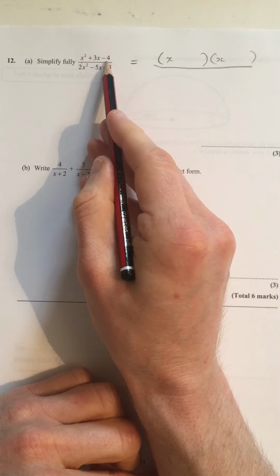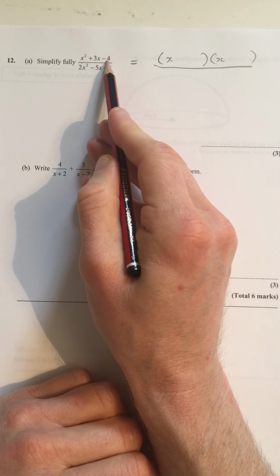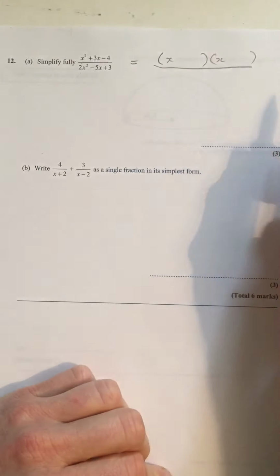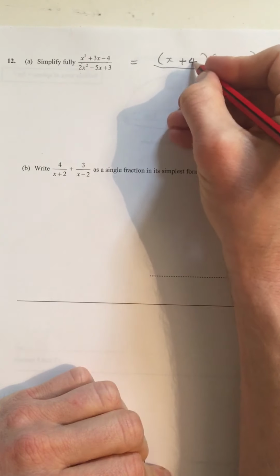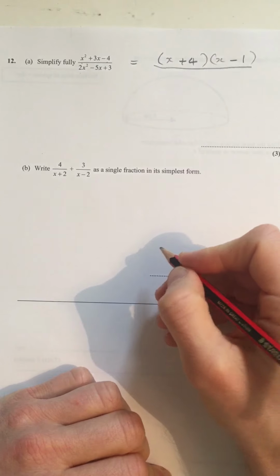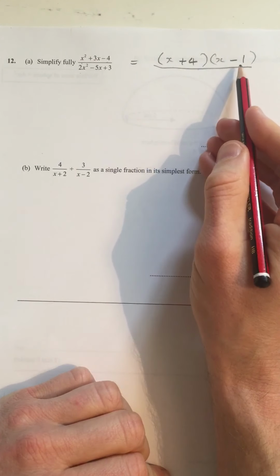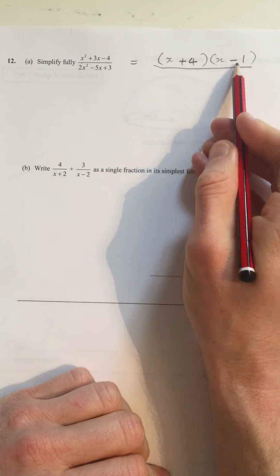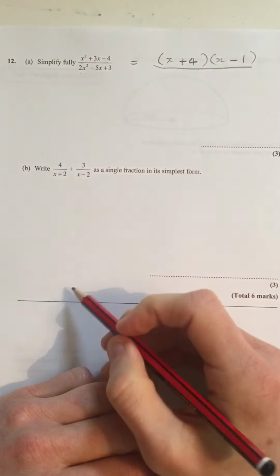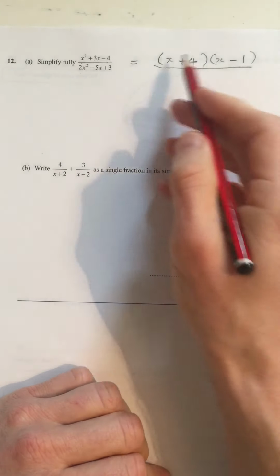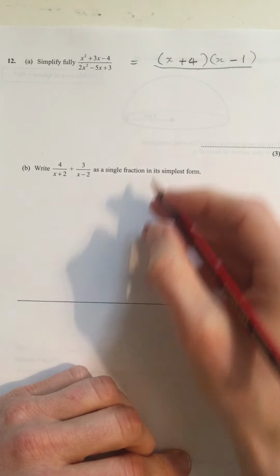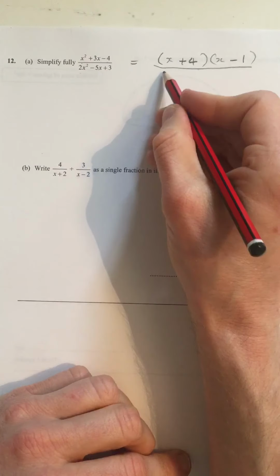And we need to have 2 numbers that are going to multiply to make -4 and add up to make +3. So that's going to have to be a +4 and a -1. 4 times -1 is -4, and 4 plus -1 is 3. So we factorise the numerator. We are now going to do the same thing with the denominator. So we're going to factorise this.